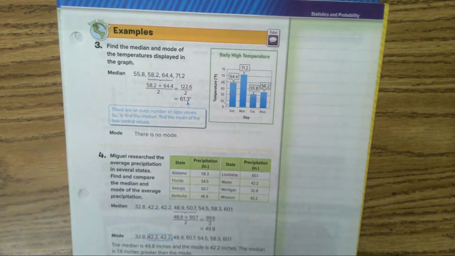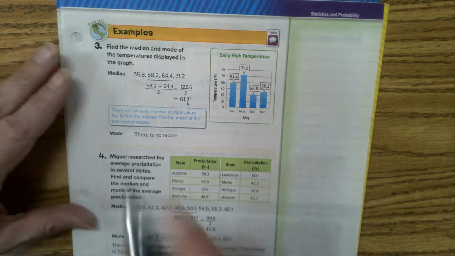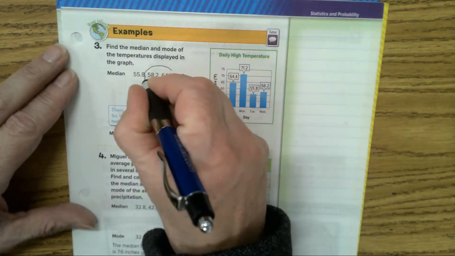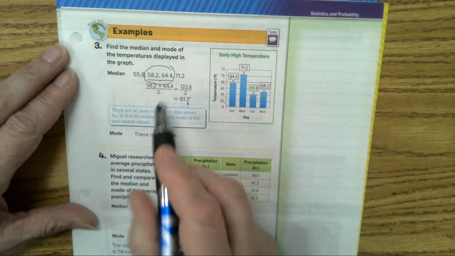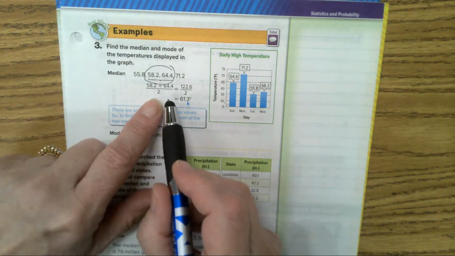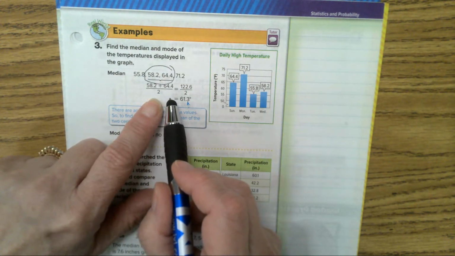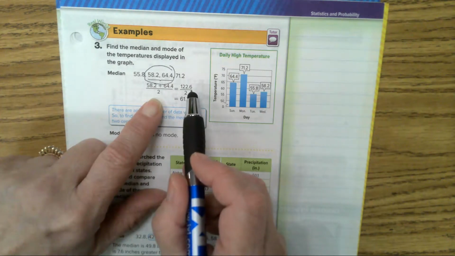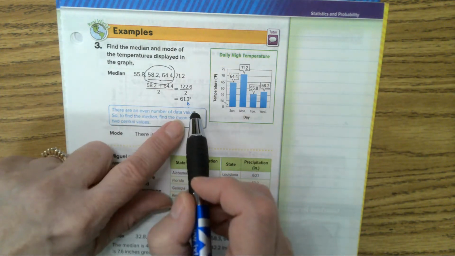Any questions on that? Then we have two middle numbers. See how we have two of them in the middle? So what did they do? They add them together and divide by 2. Yes, you can use a calculator on this lesson. When you divide 122 and 6/10 by 2, you get 61 and 3/10.